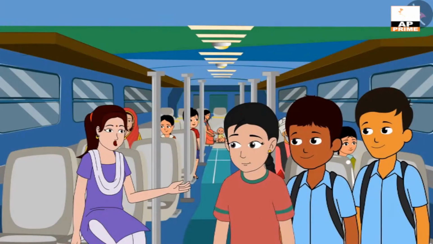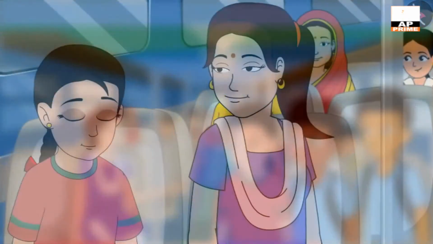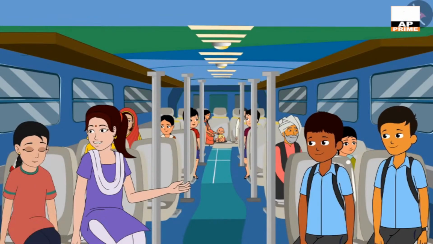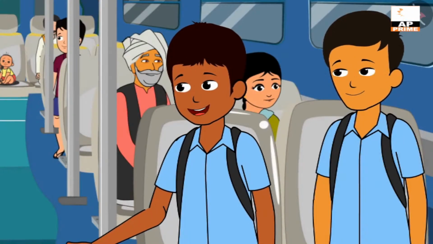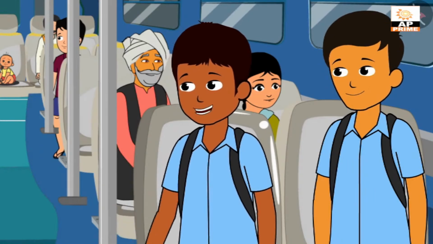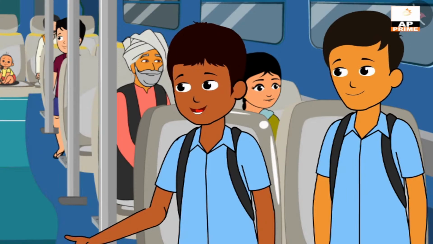Hey kids, let the driver brother drive the bus carefully. Tell me, how many minutes are there in 1 hour? 60 minutes. And your question was, how much distance would the bus cover in a minute? Didi, is 60 minutes to an hour. So if this bus is covering a distance of 60 km in an hour, it means that it will cover 1 km in 1 minute.